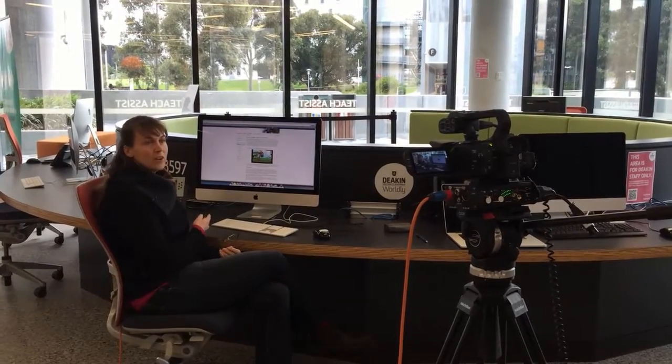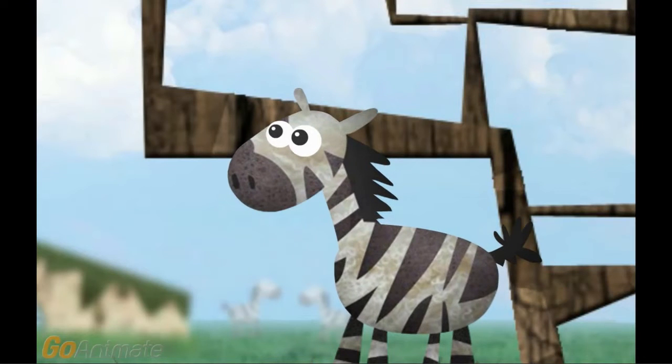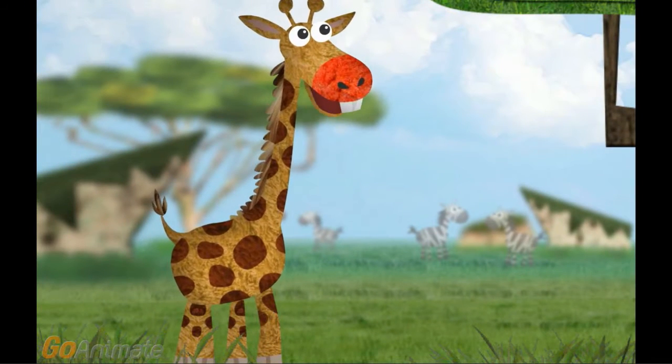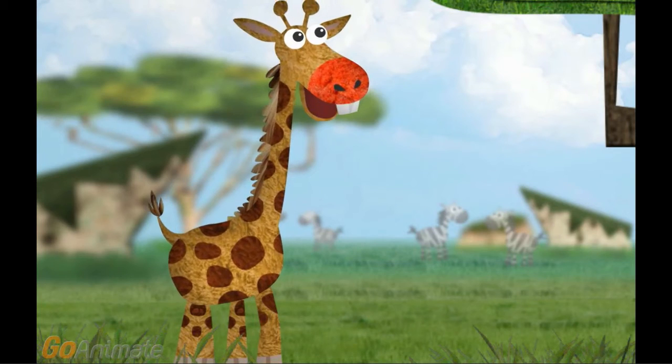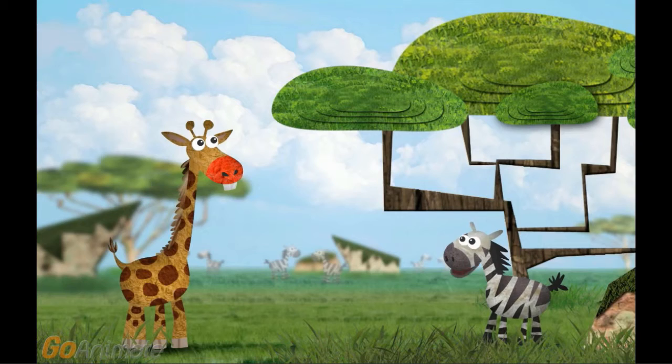One of them I tried was GoAnimate. It's a great little product. It's a software tool that allows you to construct basically a comic strip or a little animation. You can type in the text of what you want the animations to say. You can construct the scene, all of the backgrounds, even down to the accents of the characters that you use.